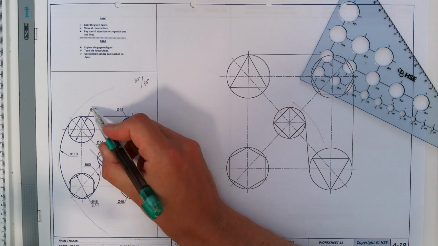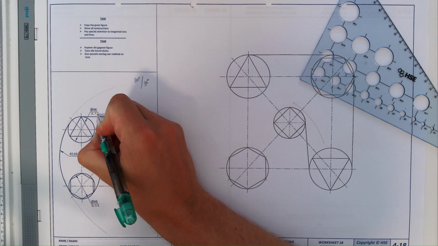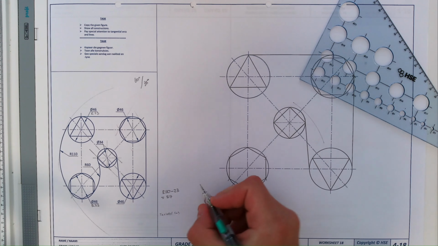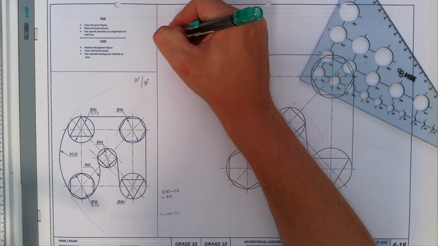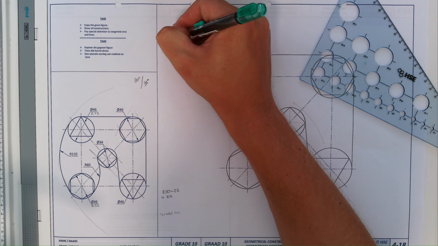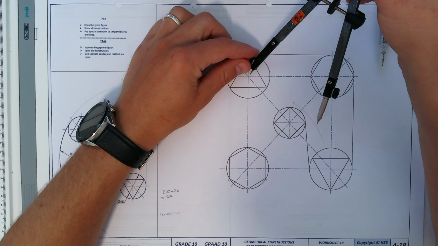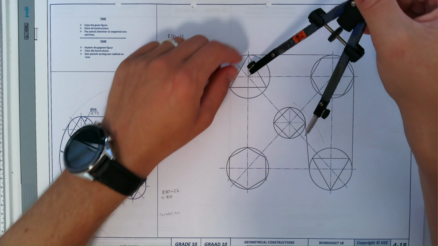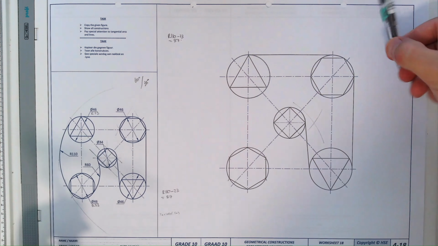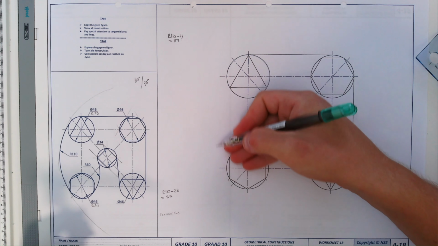That is also radius 23. Those two circles are the exact same size, so it's still the same. You can write it out. It's nice to show evidence. 110 minus 23 is going to give you 87 millimeters. So from that point also you put the sharp point of the compass in that center point. Construct an arc, and that is your point for that tangent arc.